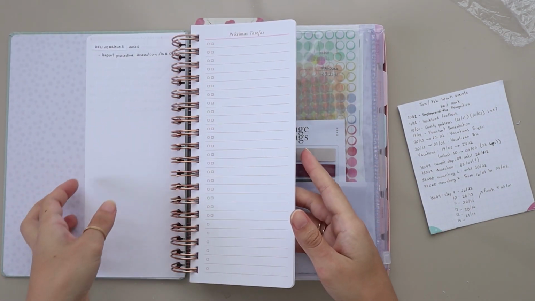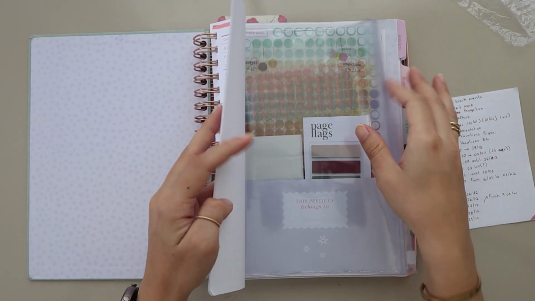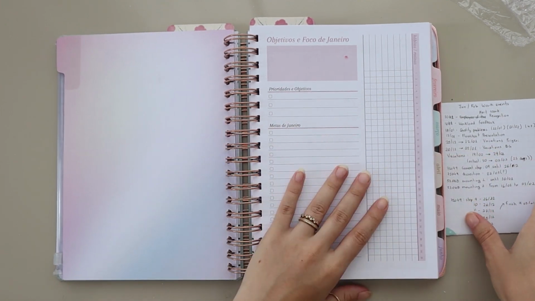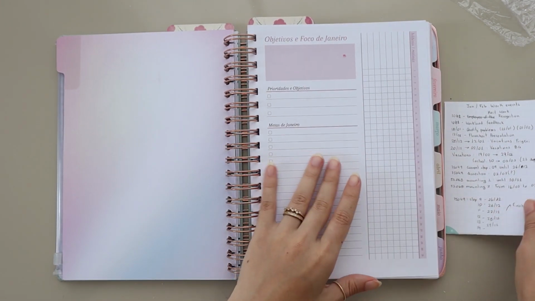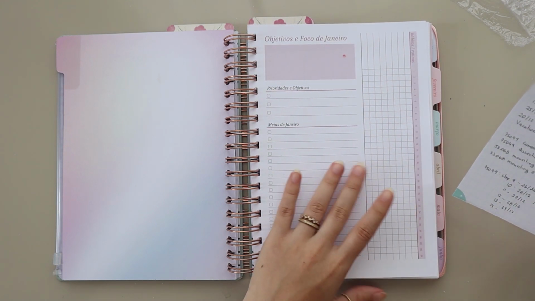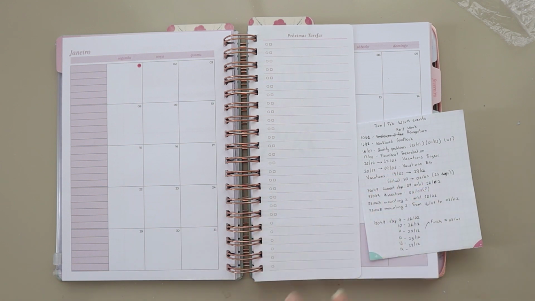I have here a couple of deliverables for the year, and then here we have January. I'll be setting some goals as well, but I will leave that to the end because I think it's more interesting to start with the events and such. So first off, I'm going to write my tasks for the month.